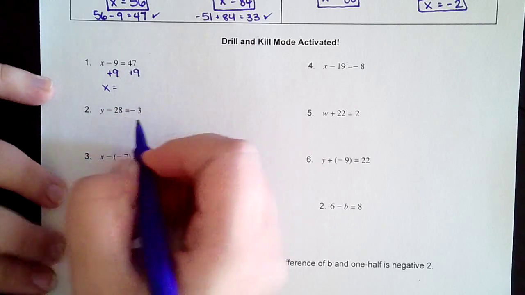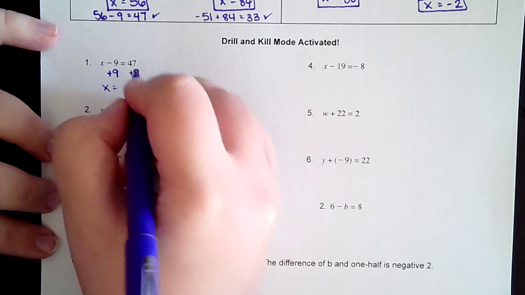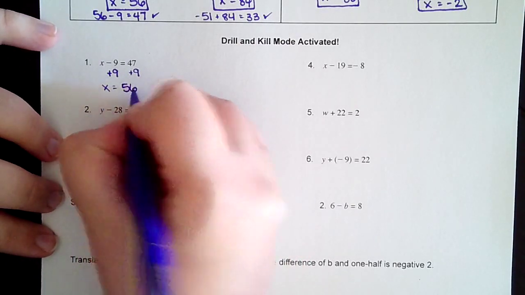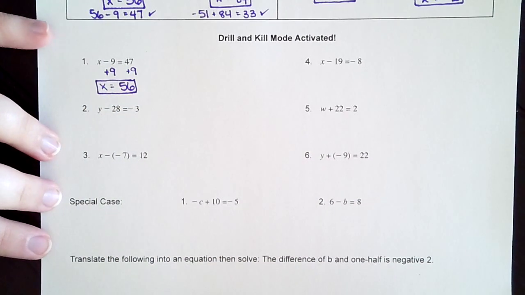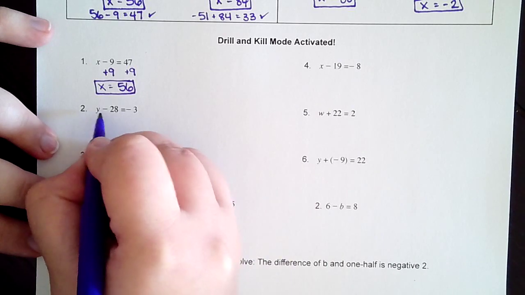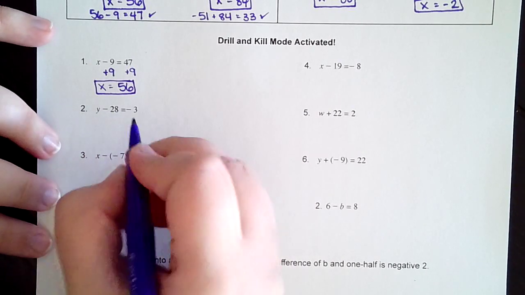This is actually the exact same problem from up above. Hopefully you saw that. But x equals 56. As usual, I'm going to ask you to box your answers to make it really clear to me. Next up, we've got y minus 28 equals negative 3.